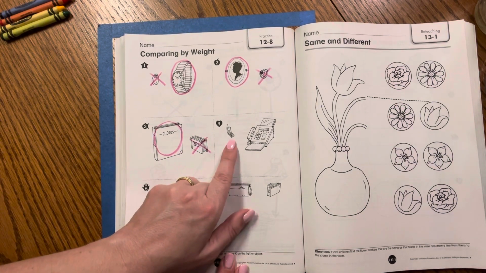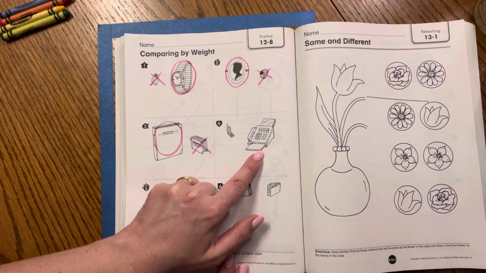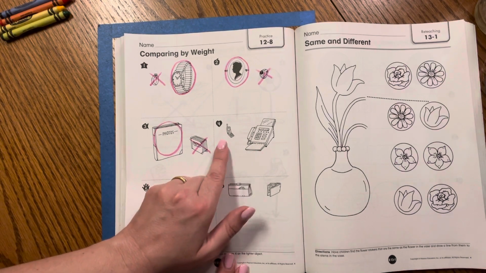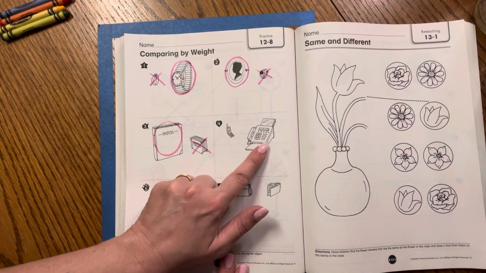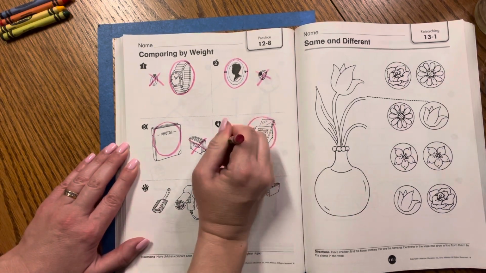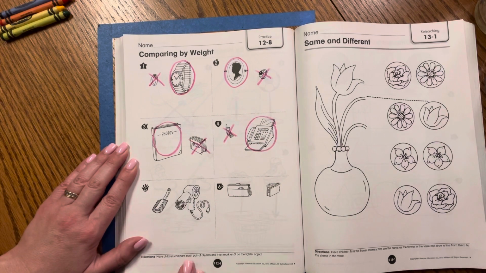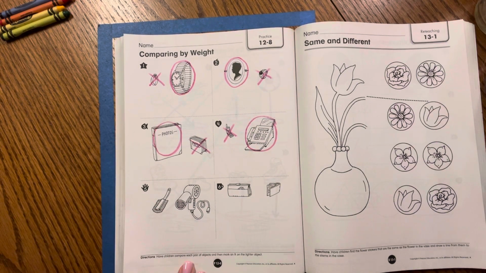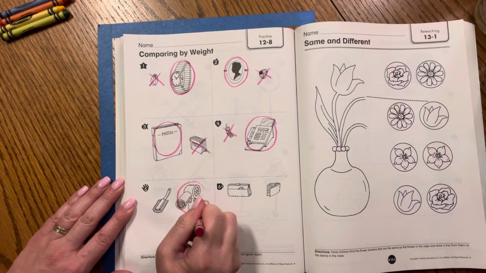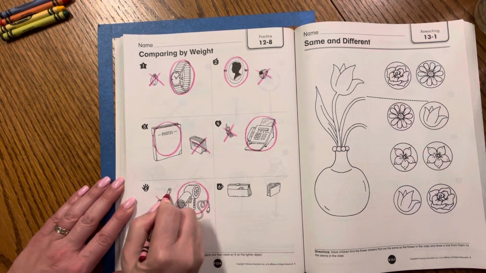I see a little flip phone and a fax machine, which is like a big phone that makes photocopies. Which phone would be the heaviest, the flip phone or the fax? The fax definitely would be heaviest. The flip phone would be lightest. Okay, a brush and a hair dryer. I know you've probably seen brushes and hair dryers at your home. Which one is heavier? The hair dryer. Yep, it's a bit heavier, and the brush is lighter.